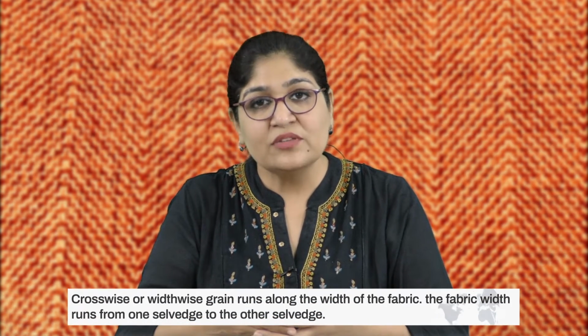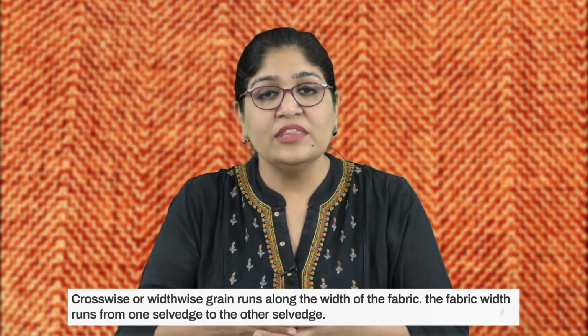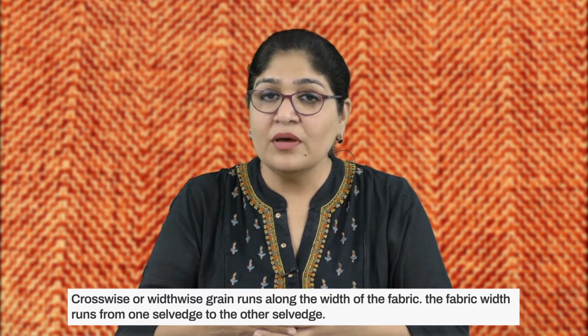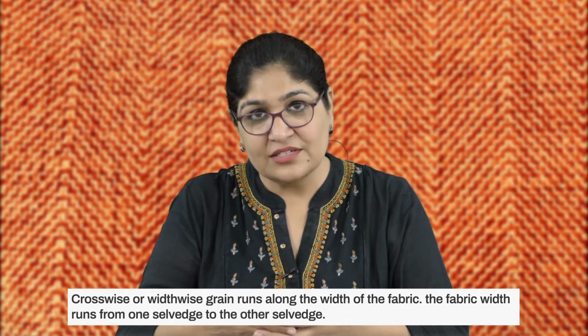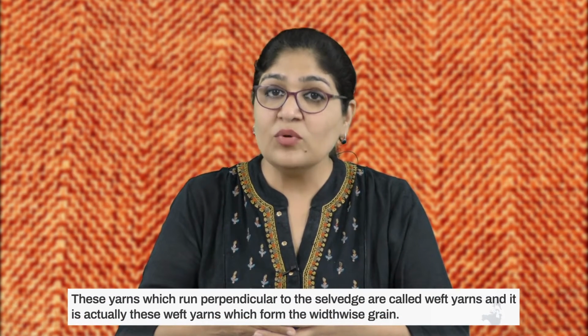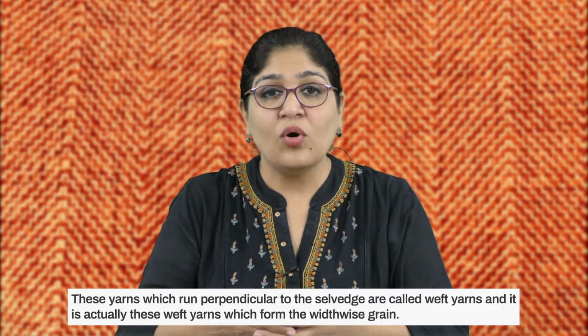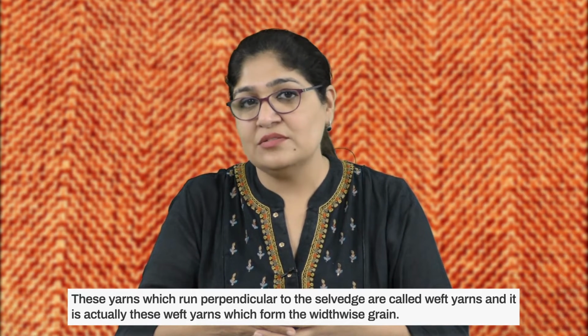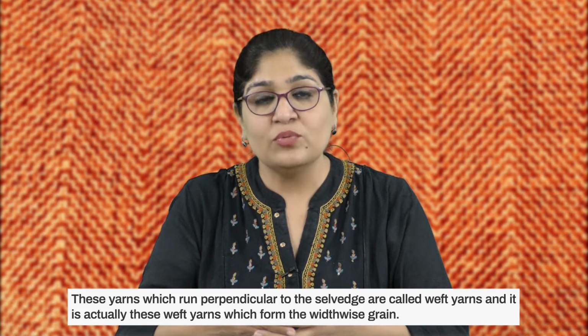Crosswise or widthwise grain runs along the width of the fabric, and fabric width runs from one selvage to the other selvage. These yarns which run perpendicular to the selvage are called weft yarns, and it is actually these weft yarns which form the widthwise grain.